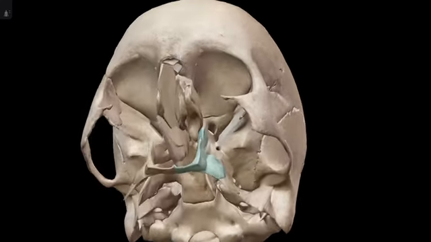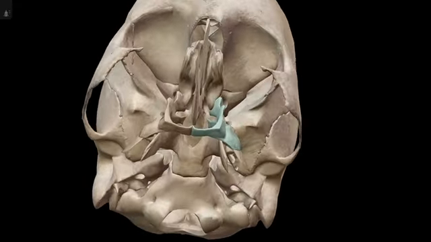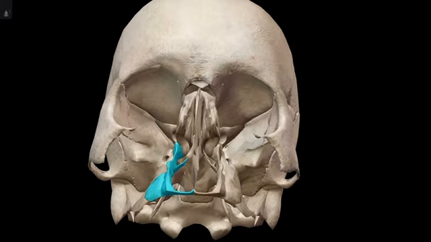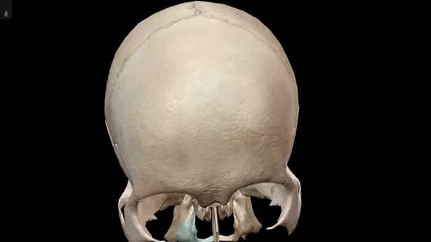You can see the perpendicular plate of palatine, the horizontal plate of palatine, and the palatine processes over here. So this is the palatine bone on the left side, that is the palatine bone on the right side. They are just behind the maxilla. Fine. Now this is one palatine we have seen. Now let us see the sphenoid bone as well.